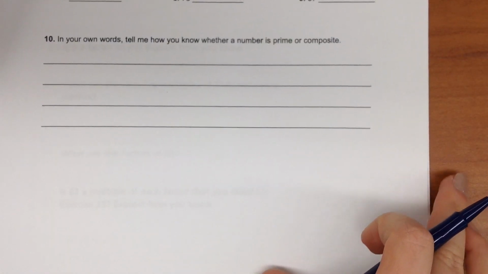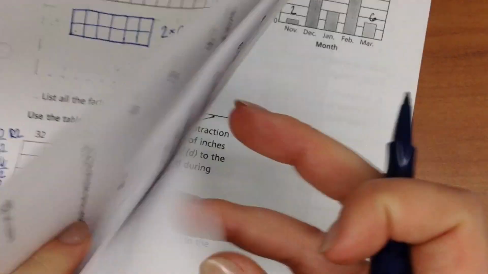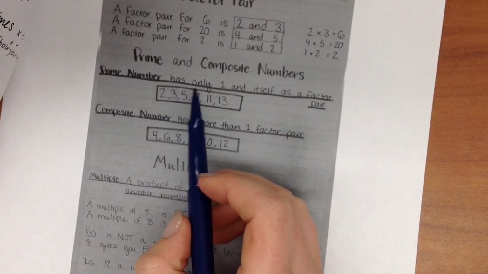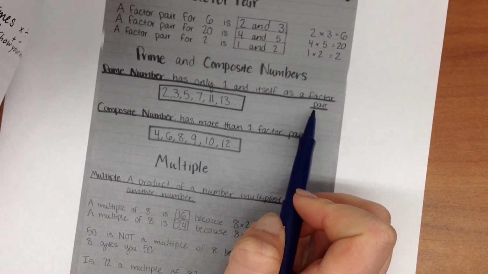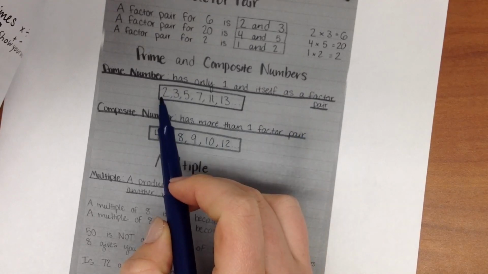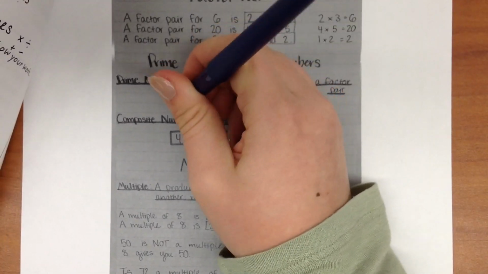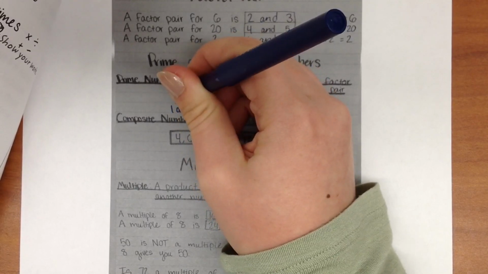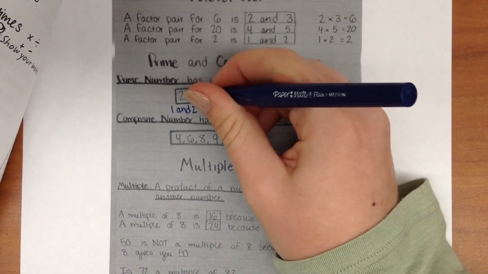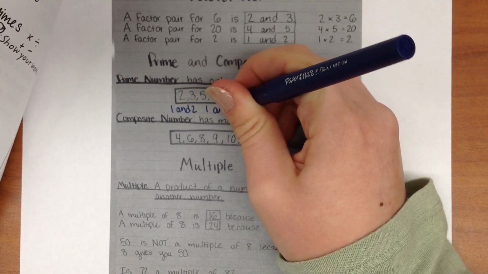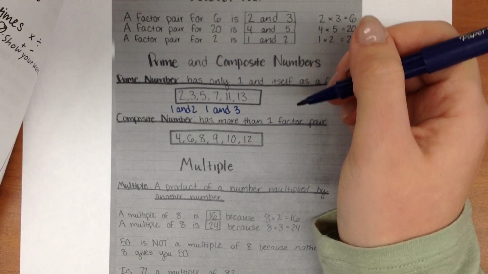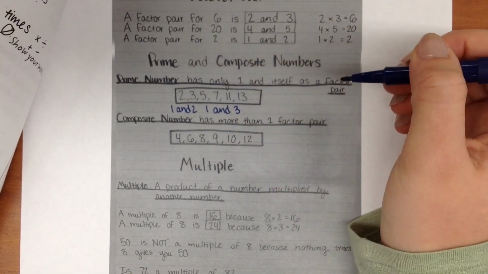All right, one other thing we're going to talk about is prime and composite numbers. So let's go back to our little chart. A prime number has only 1 and itself as a factor pair. So, for example, 2, I know that's a prime number because the only factor pair is 1 and 2 for it. I can't multiply anything else together to get to 2. Or for 3, I know that 1 and 3 is the only factor pair. I can't multiply anything else to get to 3. Same with 5, 7, 11, and 13.